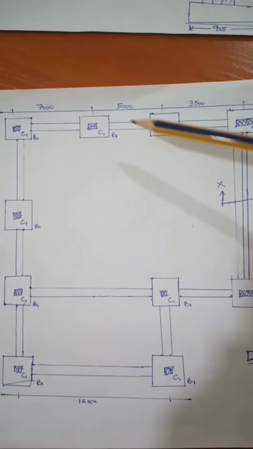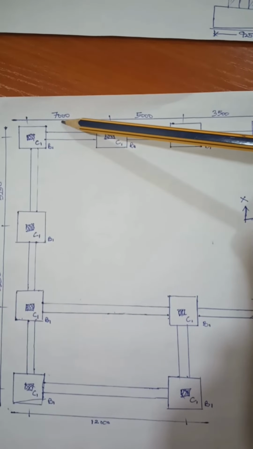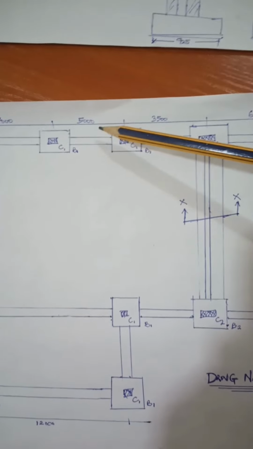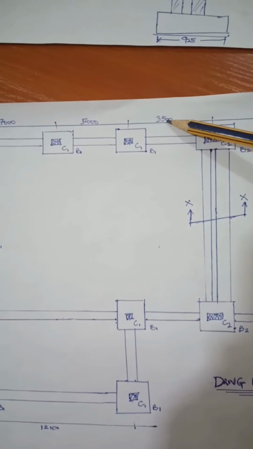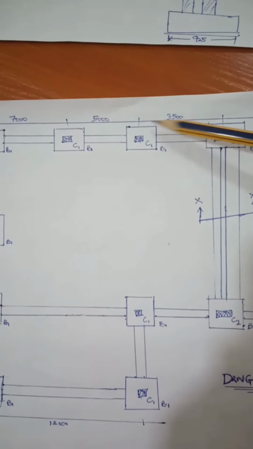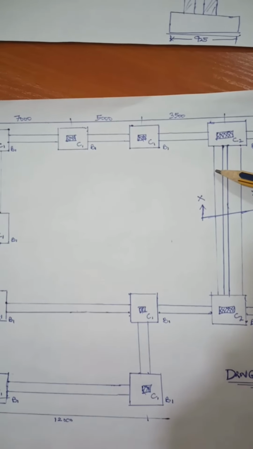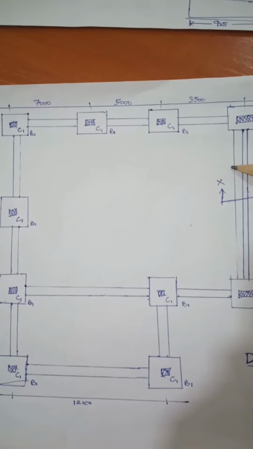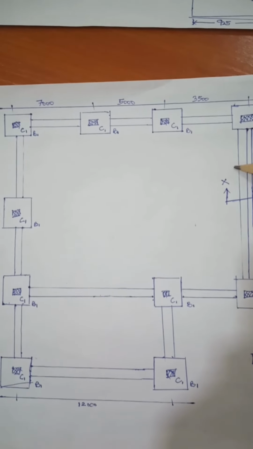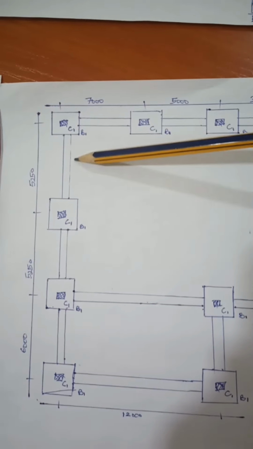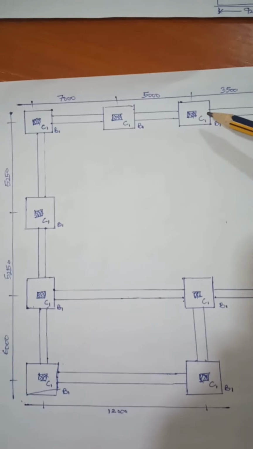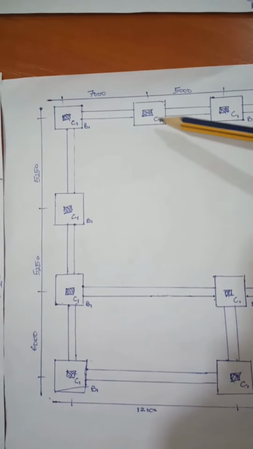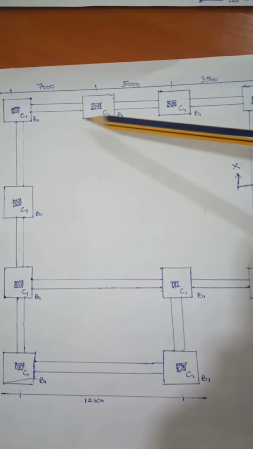So the area, you get it by adding this dimension, 7,000 plus 5,000 plus 3,500. Once you get this, you deduct the wall thicknesses on both sides, here and here. So at the end of the day, what you will arrive at will be 15,280, which is 15.28 meter as the length.